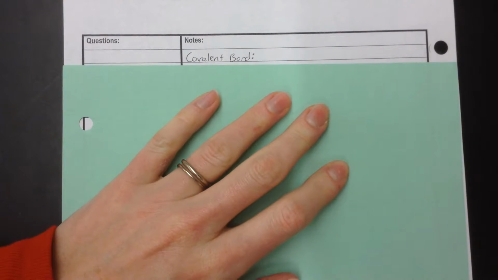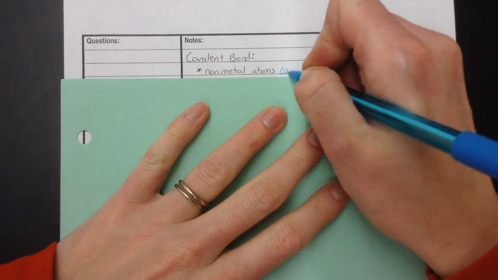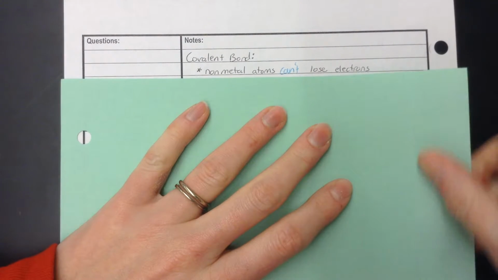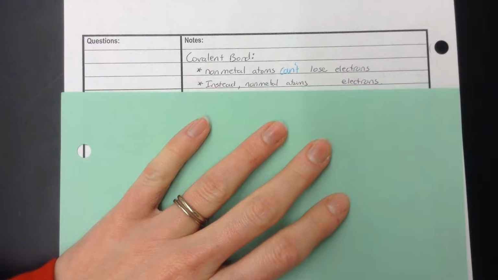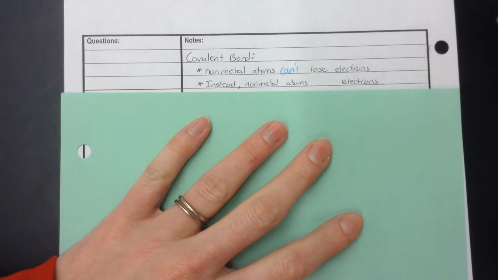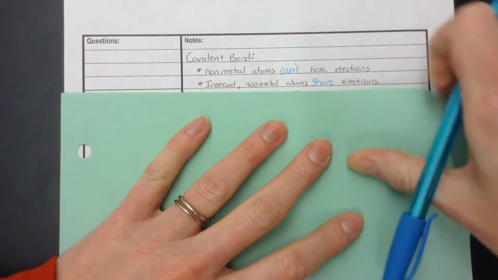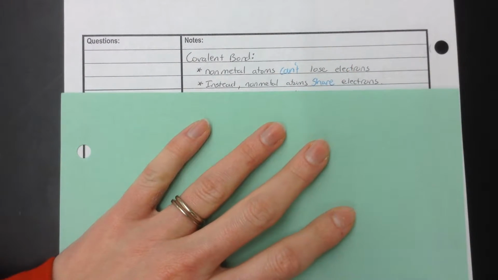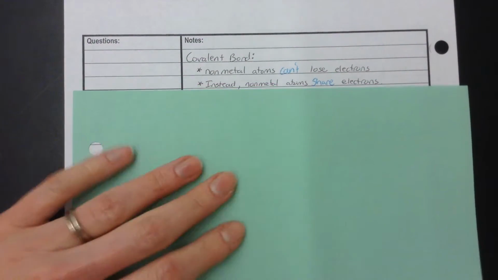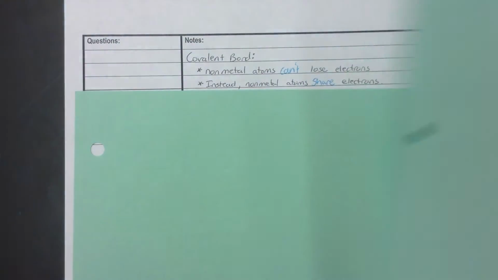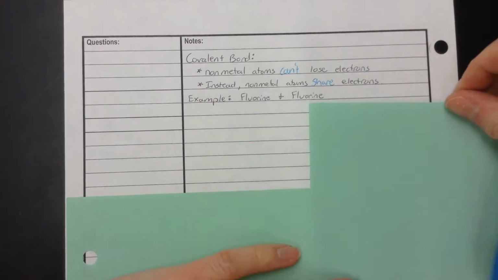Okay, now we just talked about this first thing, and that is that the nonmetal atoms, they can't lose electrons. Remember, they gain electrons because they're almost at that full valence shell. So instead of nonmetal atoms gaining and losing, they do this thing called sharing. They share electrons. Okay, and so we're going to look at an example of fluorine and fluorine. And I got to cover something up over here. There we go. All right, so fluorine and fluorine.